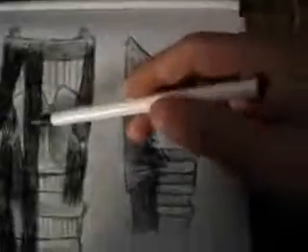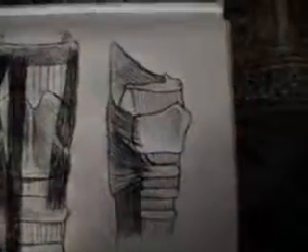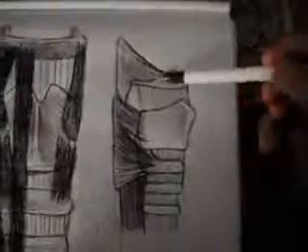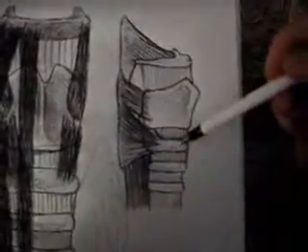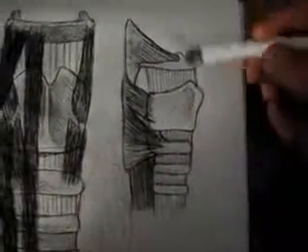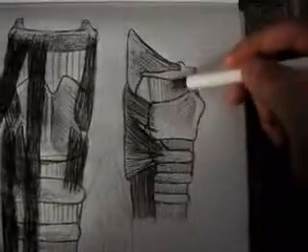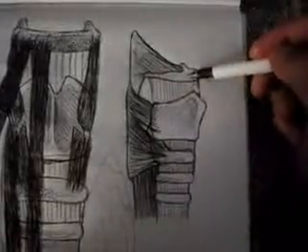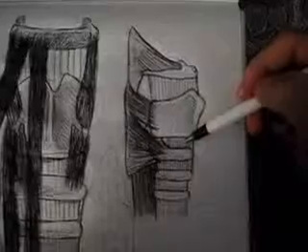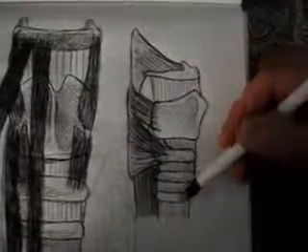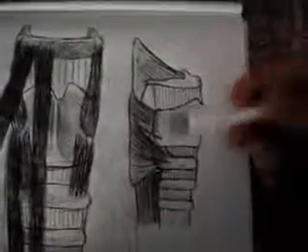So this is the same image here shown from the side view, lateral view. So here is your hyoid bone, thyroid cartilage, cricoid cartilage, and the trachea. Here's the thyrohyoid membrane, cricothyroid ligament, cricotracheal ligament, and the rest of the trachea.